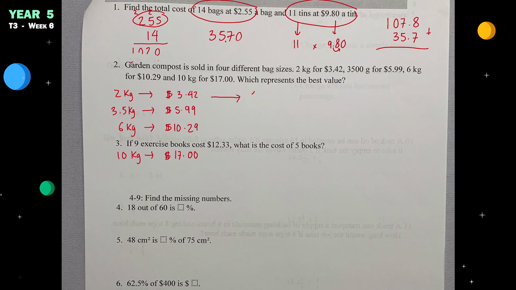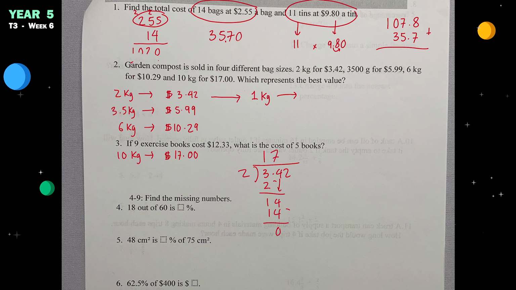So this one, I want 1 kilogram. Now 2 kilograms cost me $3.42. 1 kilogram must be half of that. So I'm gonna do 342 divided by 2. 3 divided by 2 is 1, 1 times 2 is 2, take away, we get remainder 1, bring the 4 down. 14 divided by 2 would be 7. 2 times 7 is 14, take away, remainder 0, bring the 2 down, the last number there. 2 divided by 2 is 1, and the answer is, oh, and the decimal.